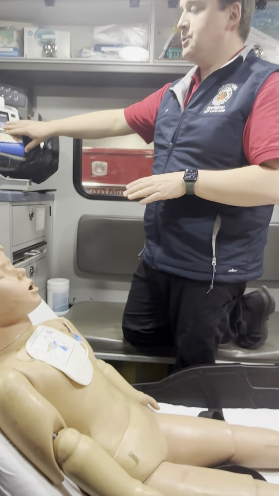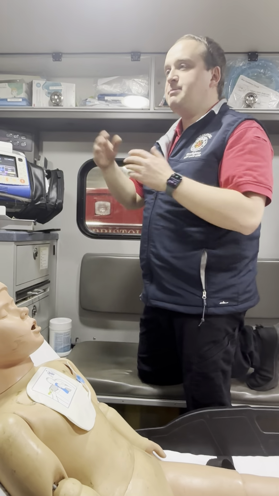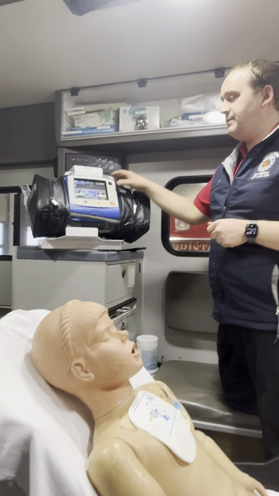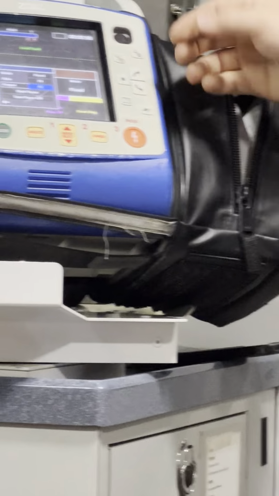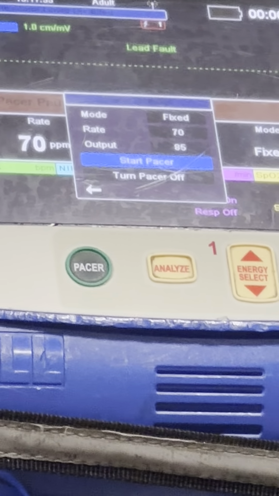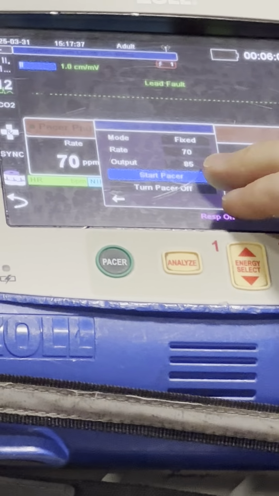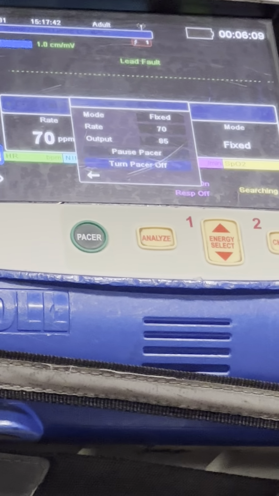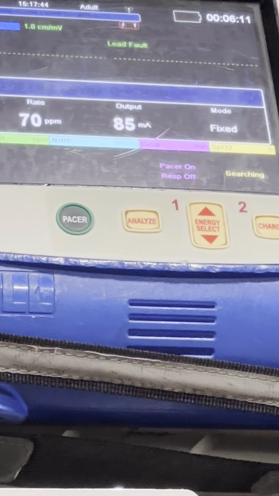If we have capture, the recommendation is to increase by 10%. So if we get capture at 70 milliamps, we should go up around 7. It only goes in 10 increments. We'll go to 80, and we'll save it. There is a start button that we would have hit before increasing our amperage, so the pacer would continue. And you can exit this menu. The pacing will continue as indicated.